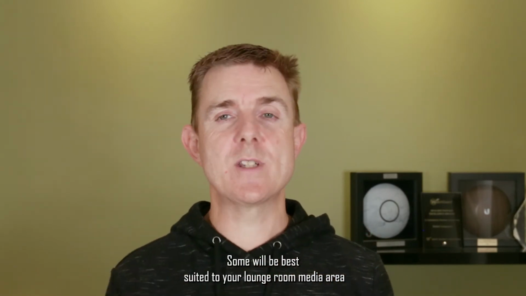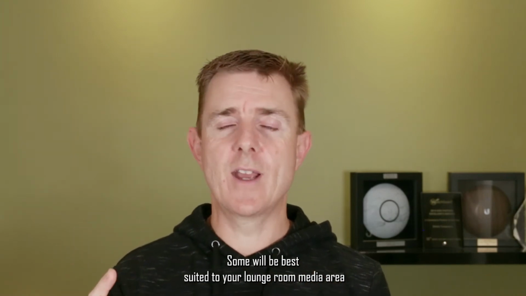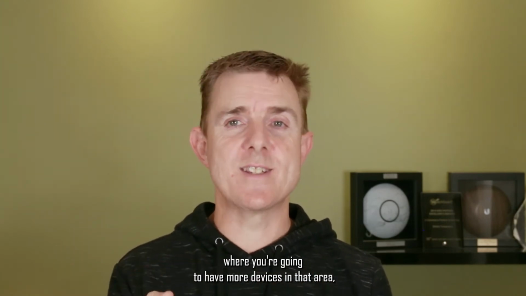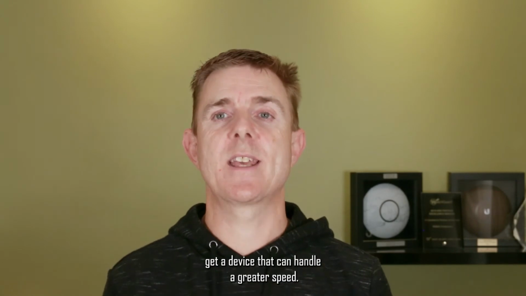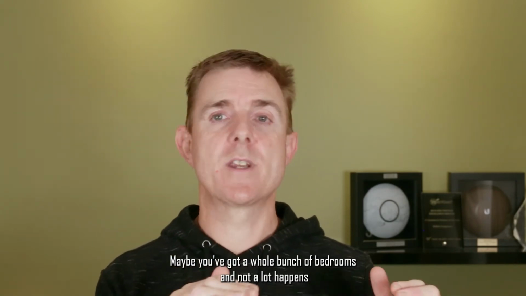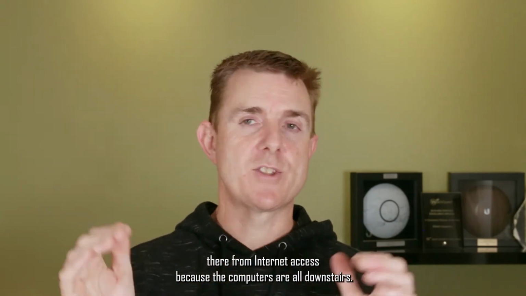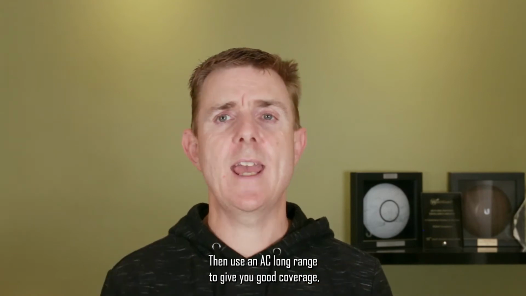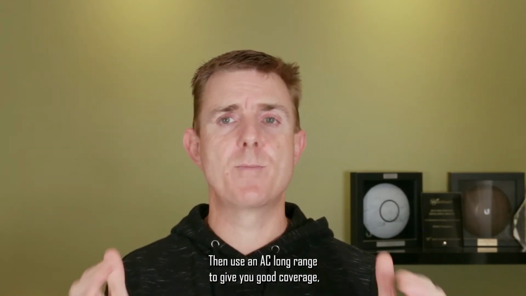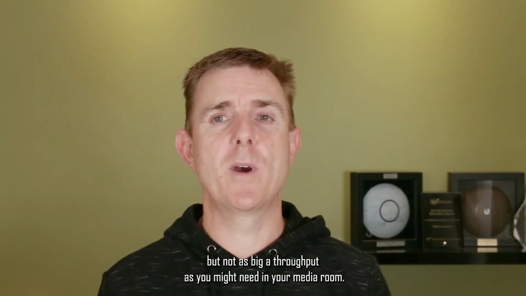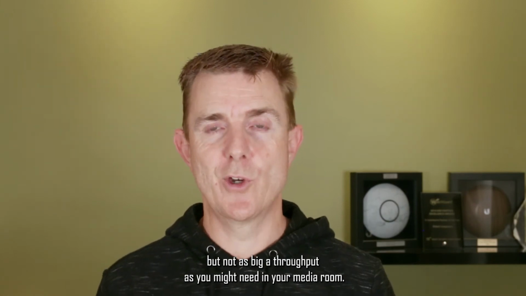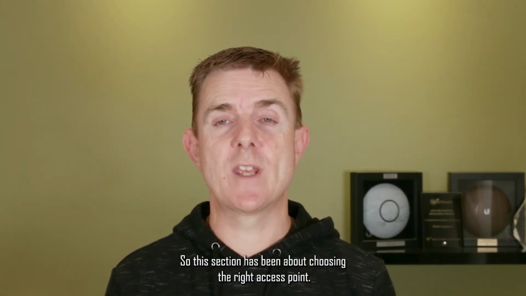Some will be best suited to your lounge room media area, where you're going to have more devices in that area. Get a device that can handle a greater speed. Maybe you've got a whole bunch of bedrooms and not a lot happens there from internet access, because the computers are all downstairs. Then use an AC long range to give you good coverage, but not as big a throughput as you might need in your media room. So this section has been about choosing the right access point.